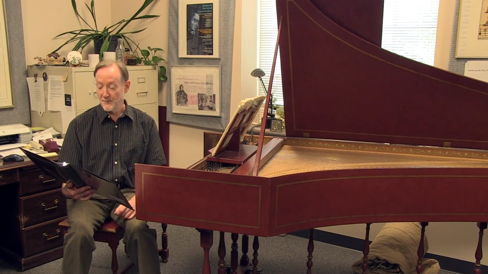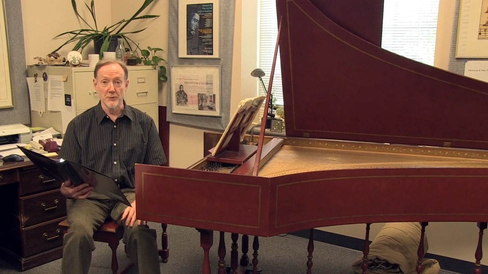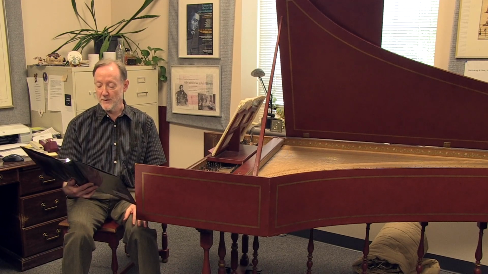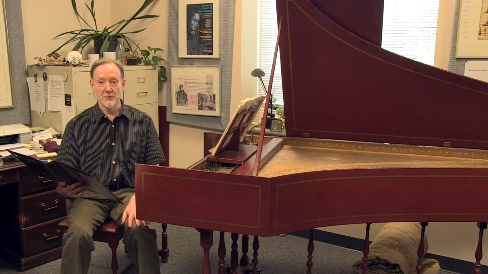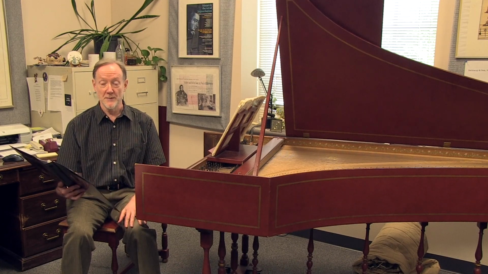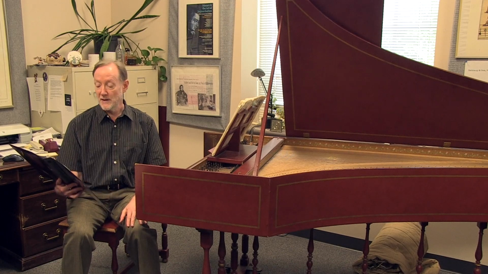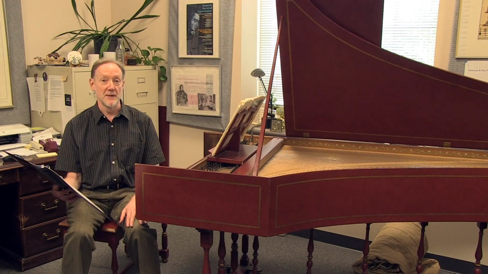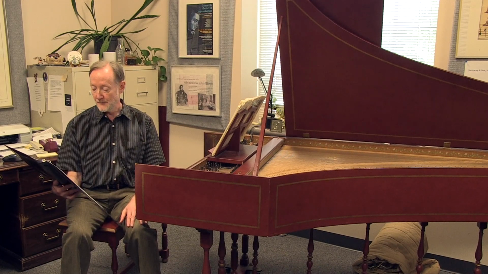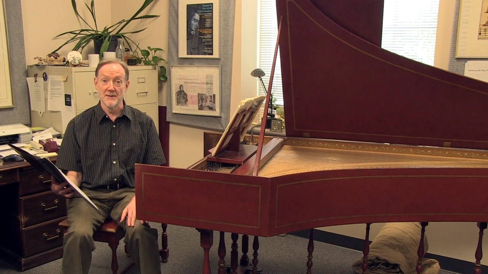Any tuning system that produced this result came to be called well-tempered, a term I'm sure you've heard of in connection with Johann Sebastian Bach's great collection of preludes and fugues in all 24 major and minor keys. That's what the title, The Well-Tempered Clavier, means. Literally, the keyboard tuned so that it can be played in every key. What it does not mean is the keyboard tuned so that all intervals and keys sound the same.